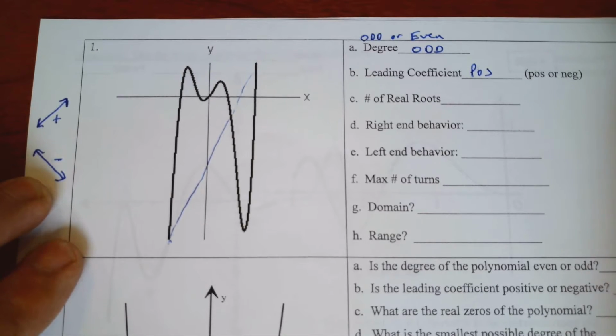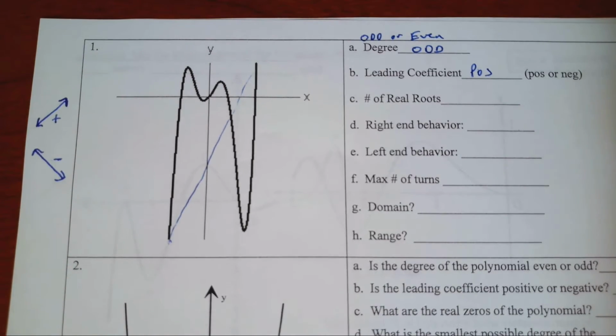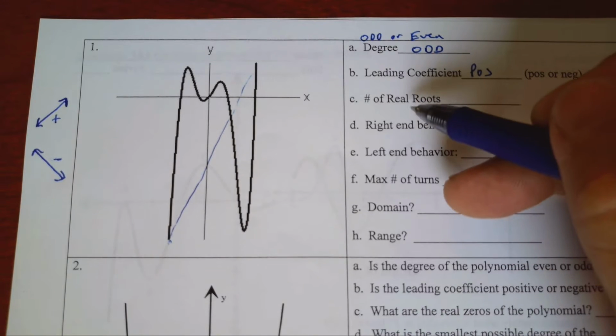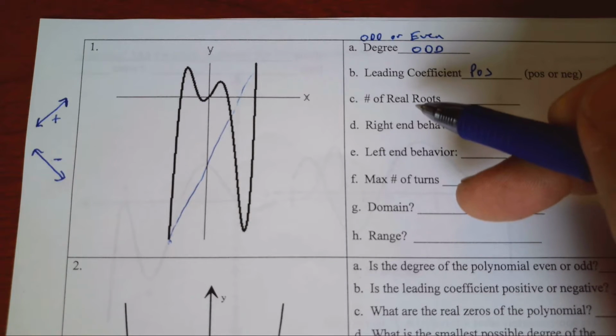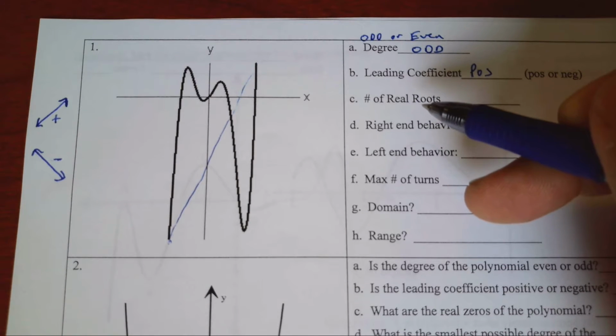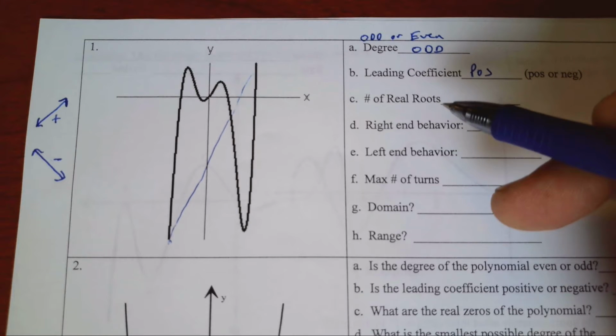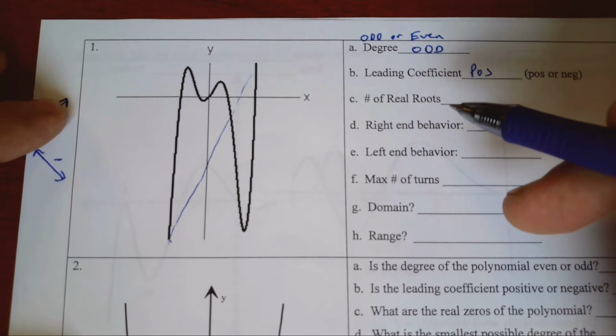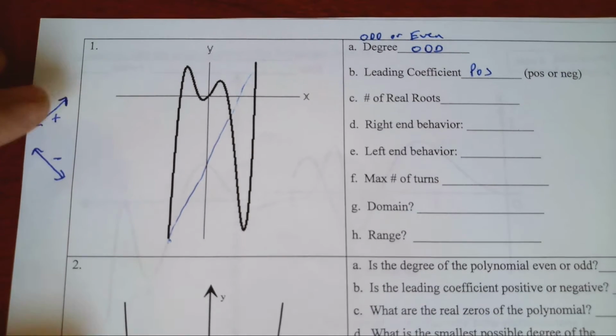Number of real zeros. Now, it talks about real zeros here versus imaginary. How can I tell from a graph if it's a real zero? What's the difference between real and imaginary in terms of a graph?